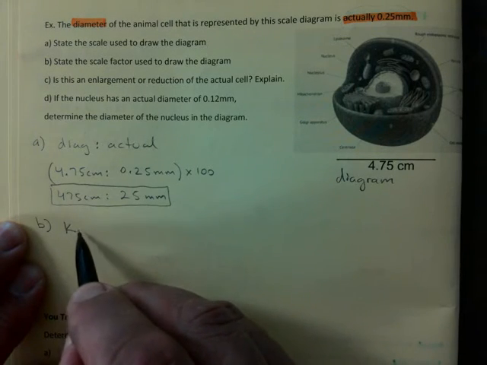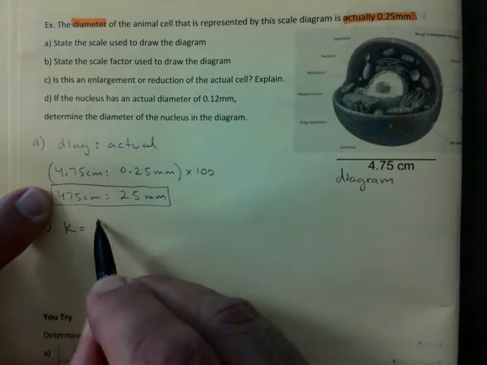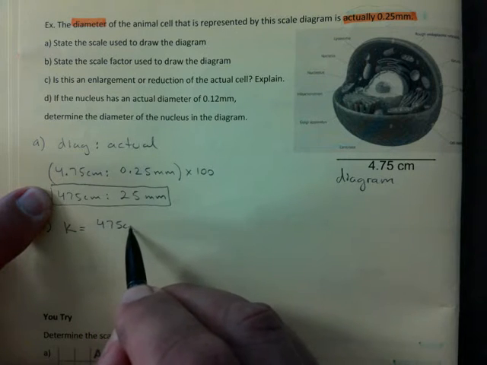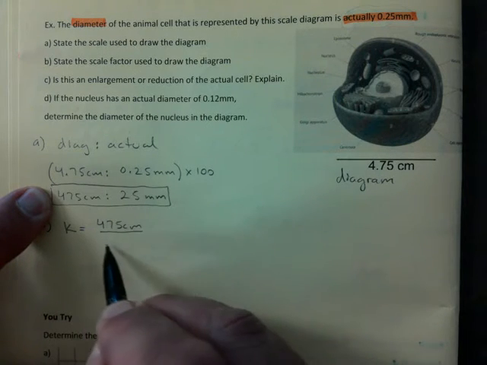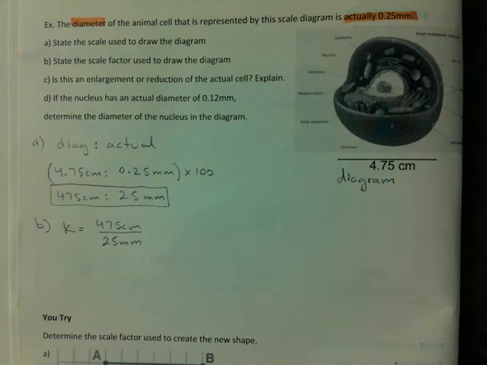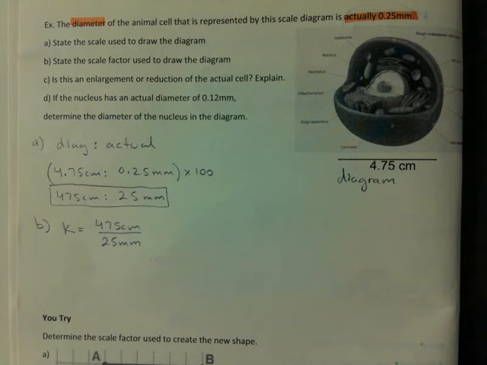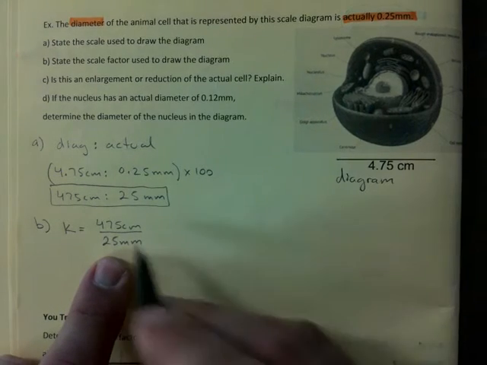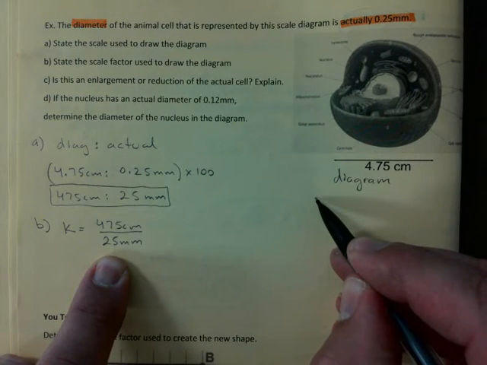So there I basically just turn this, right? I go 475 centimeters over 25 millimeters. That's the first step. And I don't like the different units when it comes to scale factors. So I convert. I will convert the greater unit to the smaller unit. That's usually how I do it, okay? So I'm just going to go on the side here.